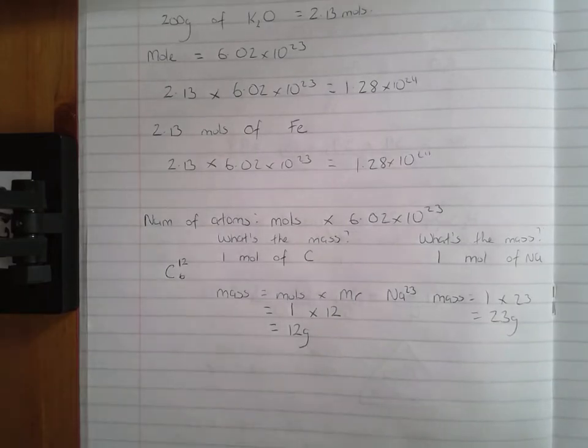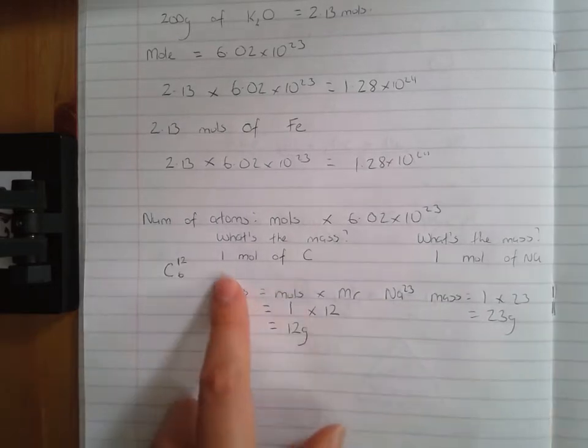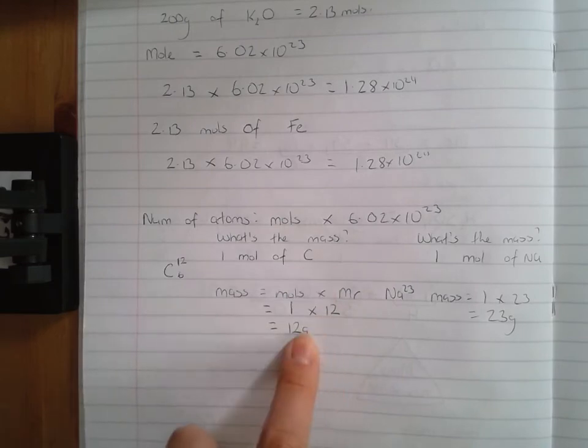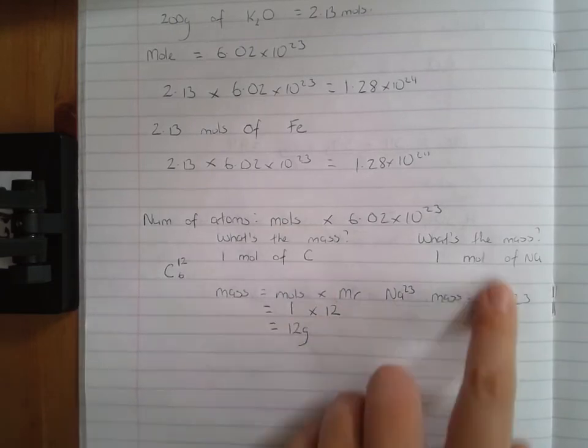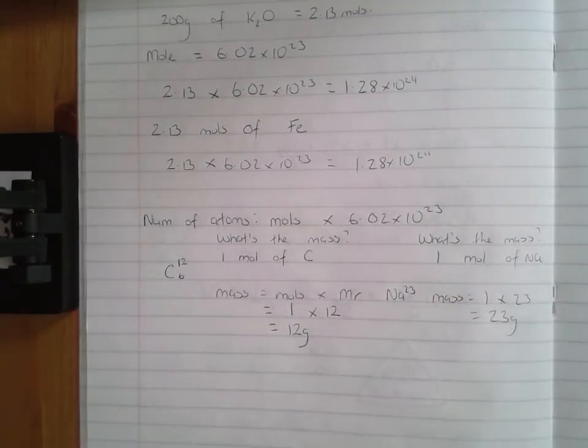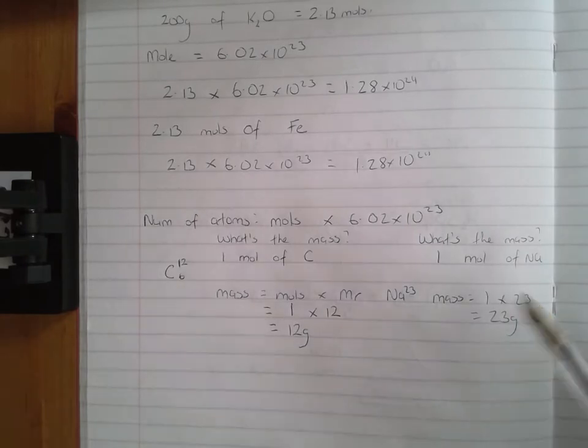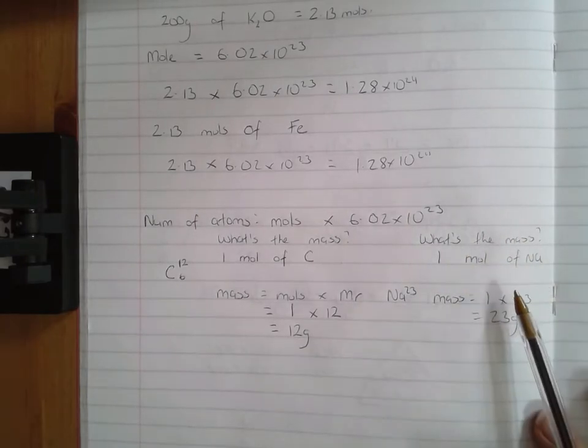Again, it'd be like if I said to you, if you had a pair of shoes and a pair of socks. A pair of shoes is 2 shoes, a pair of socks is 2 socks, but they don't have the same mass. Shoes are heavier than socks, so your pair of shoes is going to have a greater mass than your pair of socks. It's the same with your elements. 1 mole of carbon has a smaller mass than 1 mole of sodium, because each individual carbon atom is lighter than an individual sodium atom.